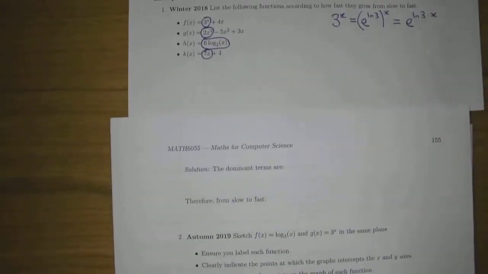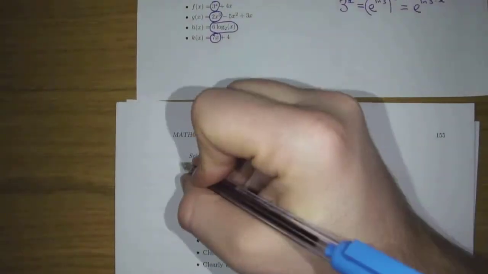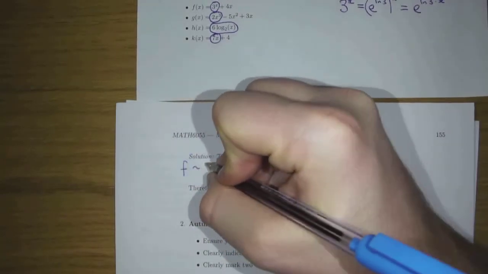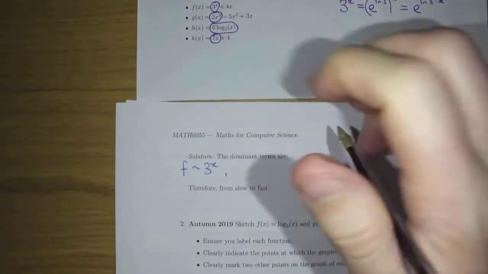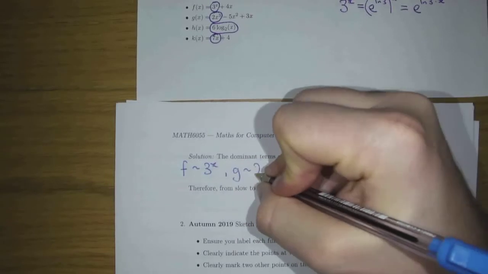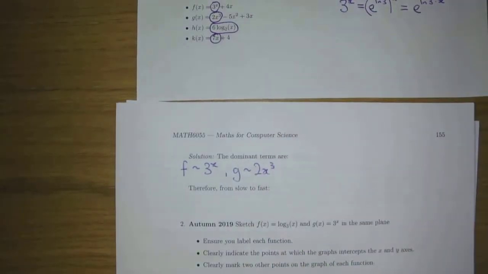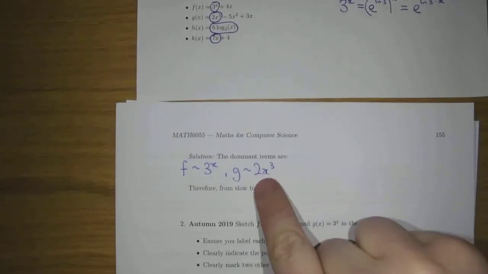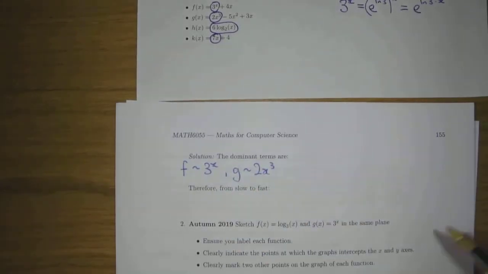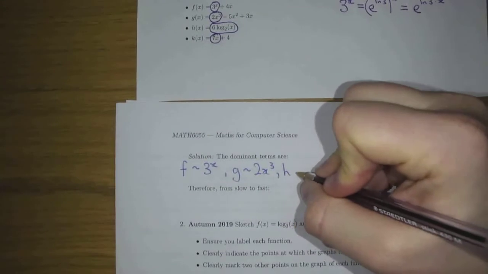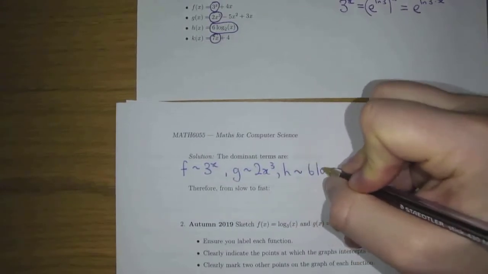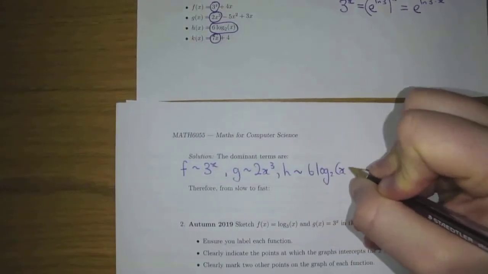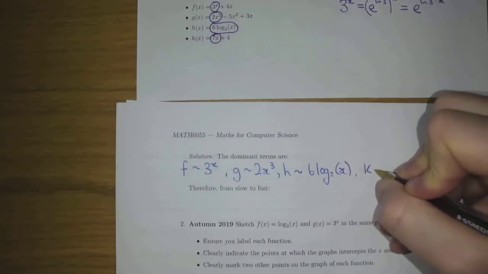So the dominant terms are in f, it's basically 3 to the x. G is basically 2 to the x cubed. And that basically means that as x gets really, really big, the percentage difference between 2x cubed and g gets very, very small. H is approximately 6 log base 2 of x, and k is basically 7x.